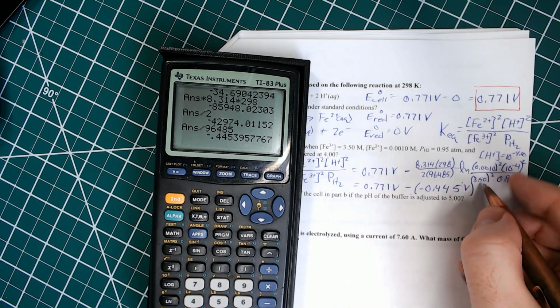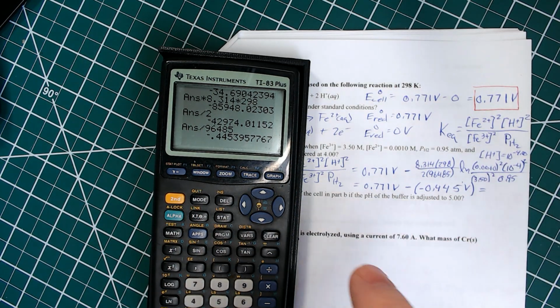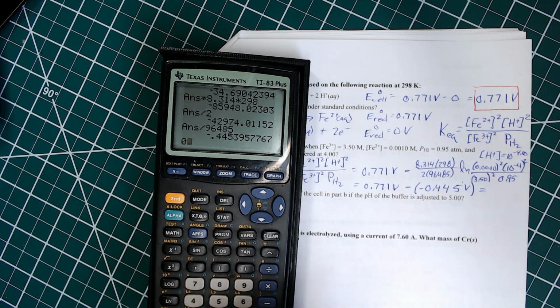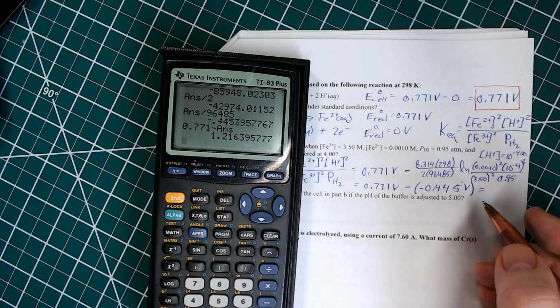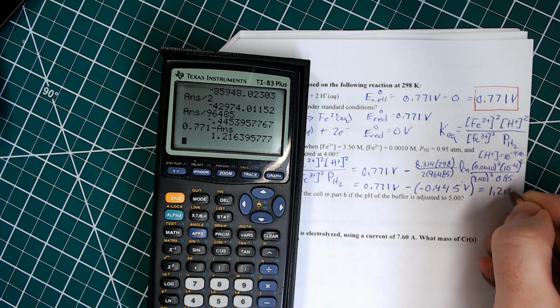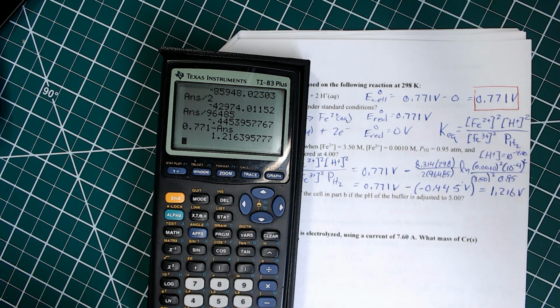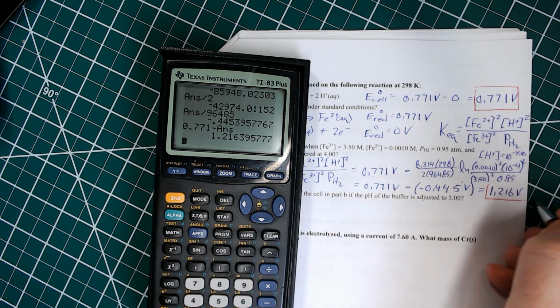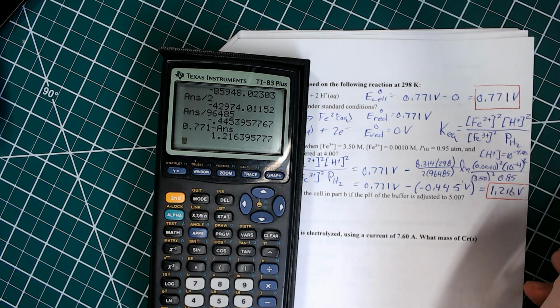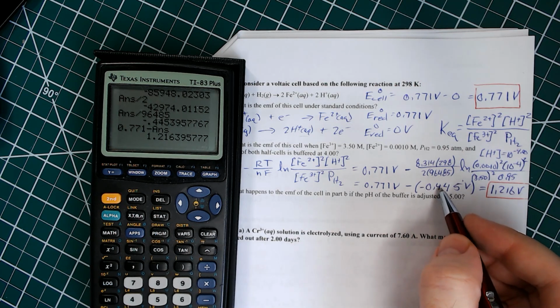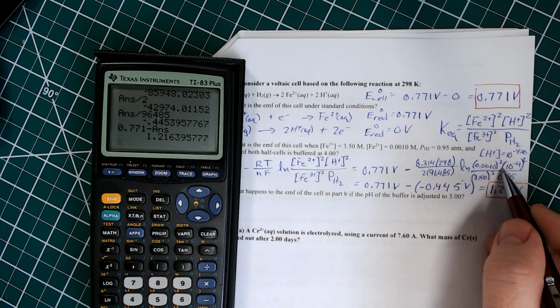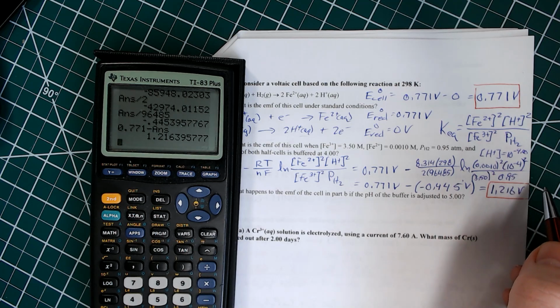And that's going to give us a pretty significantly different answer than our E cell standard. So we'll do 0.771 minus that answer, and that gives us 1.216 volts. That's kind of unusual in how much it changes, but again, it's because we had this really small value for Q when we did our calculation.